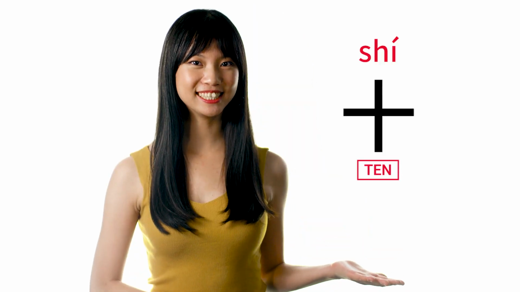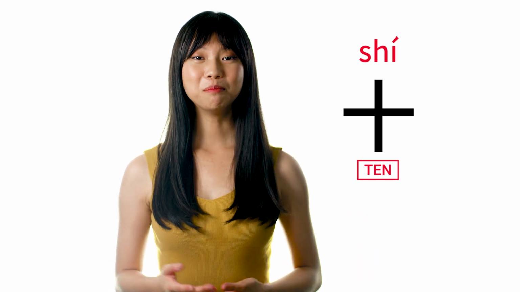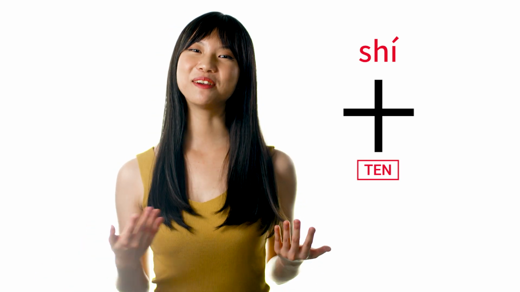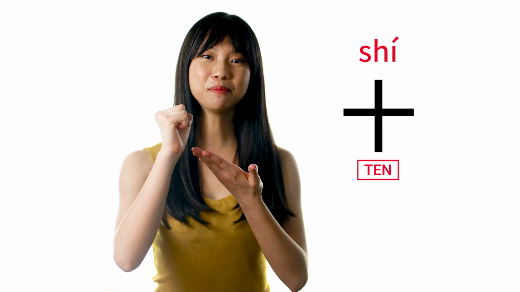So lastly for number 10. And this is a relatively simple character as well, because you can see it as either just a cross, or you could see a 4-way intersection. And like I mentioned before, the hand gesture would be a whole fist, which symbolizes a hole. And there you go. That's the 10 numbers in Chinese.